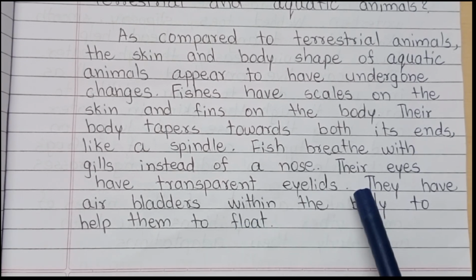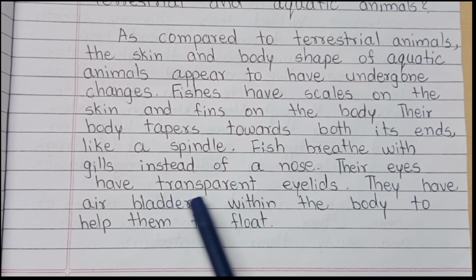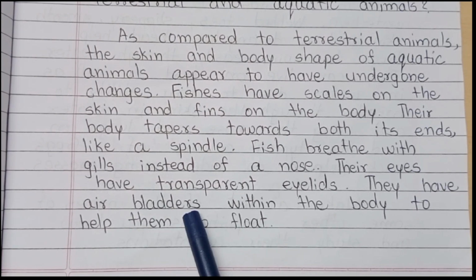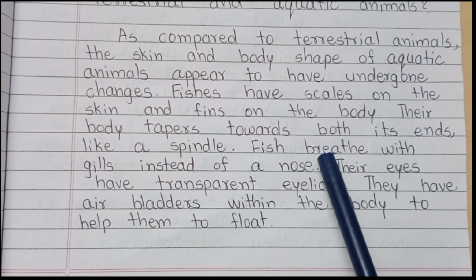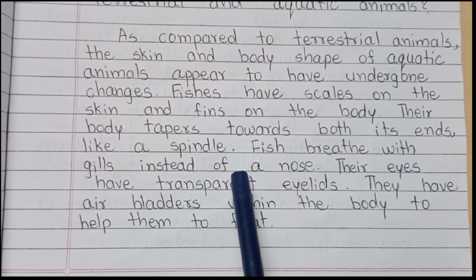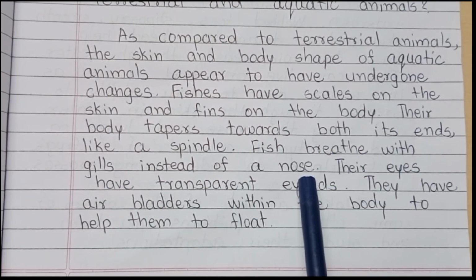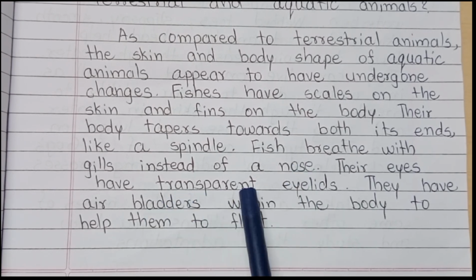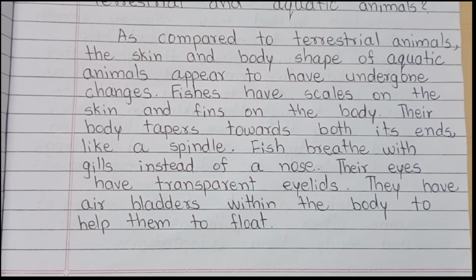In the textbook you can see figure 1.10, which shows gills, scales on fish, fins, and the fish body tapered towards both ends.